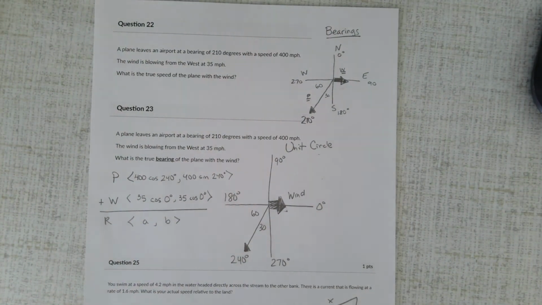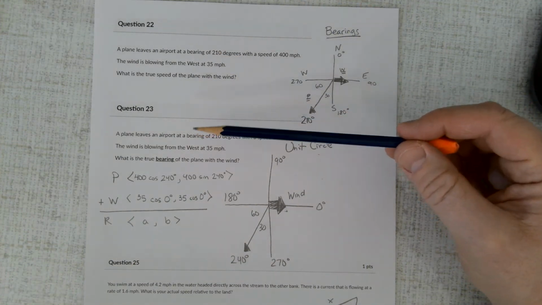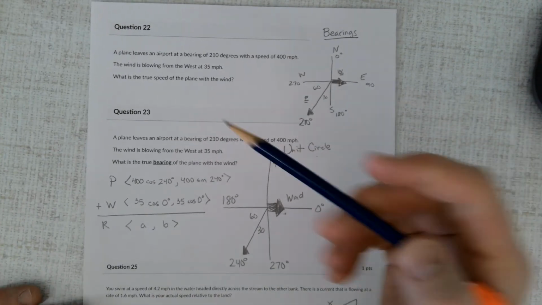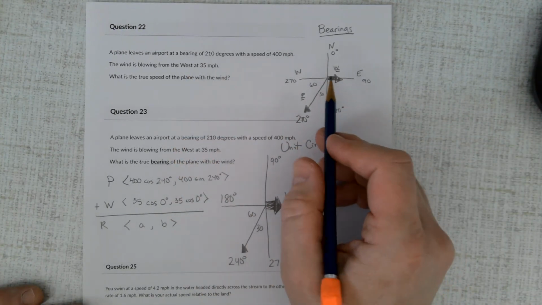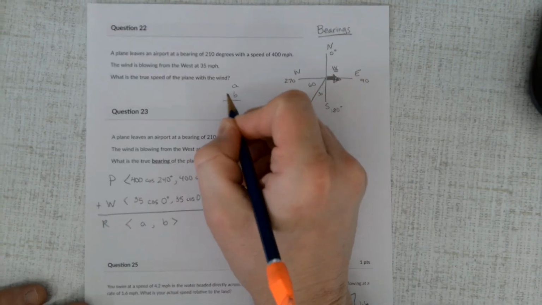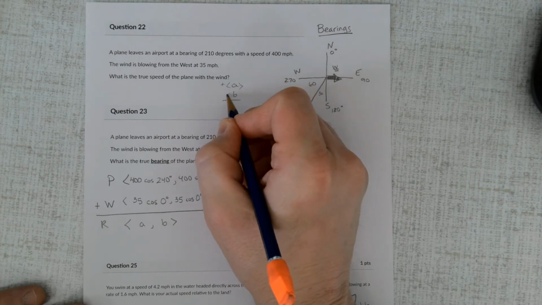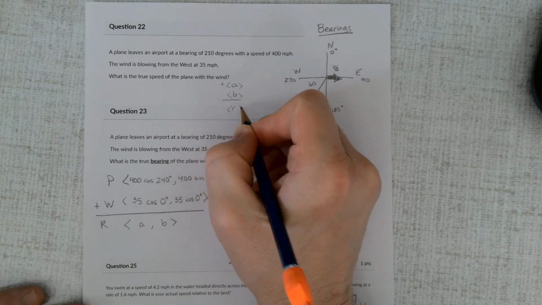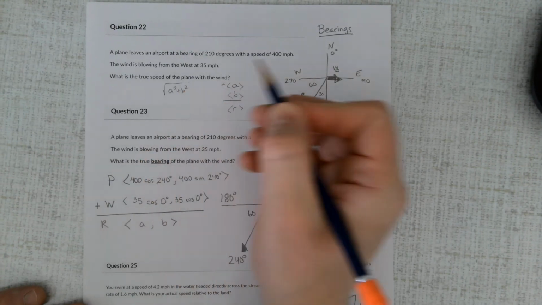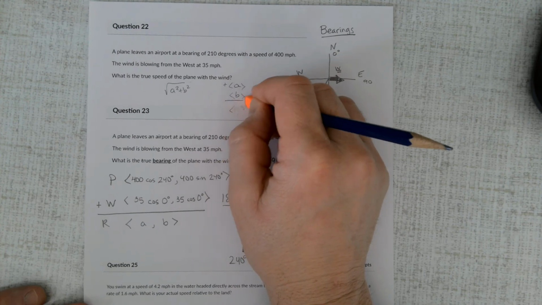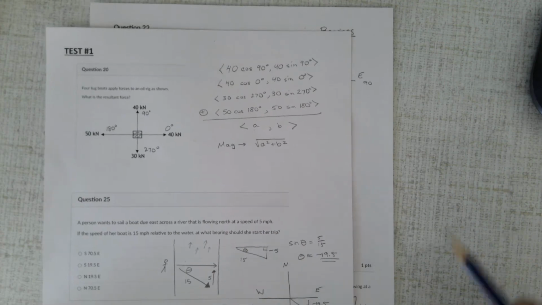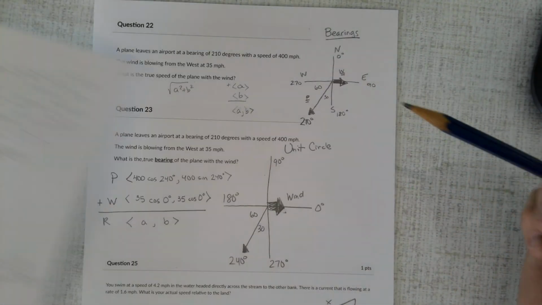Questions 22 and 23 are related, and it's about a plane going in this direction and the wind going in this direction. It's blowing from the west, so from the west to the east, and we have these two vectors. Simply add the vectors, vector A plus vector B, get the resulting vector, and on this one you want the speed, so you want the magnitude. After you add these two vectors, you're going to get an A and a B value as always. It's the exact same problem here. You just add the vectors and get your two components.